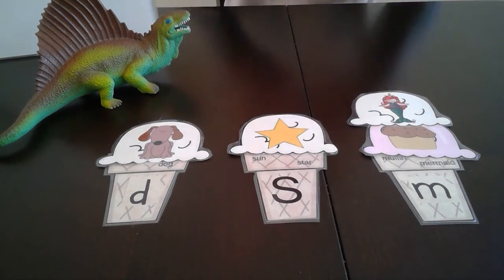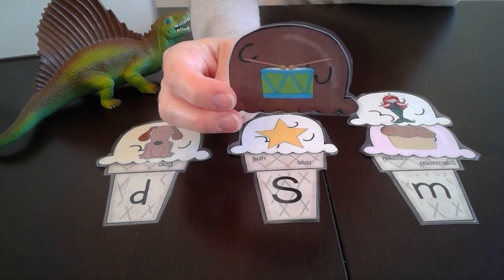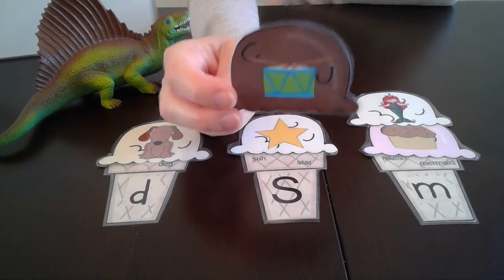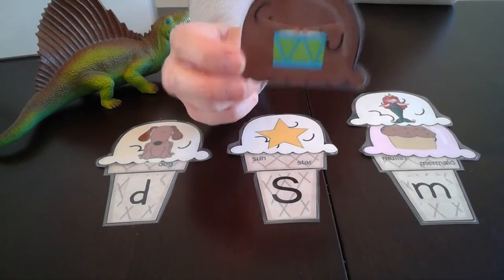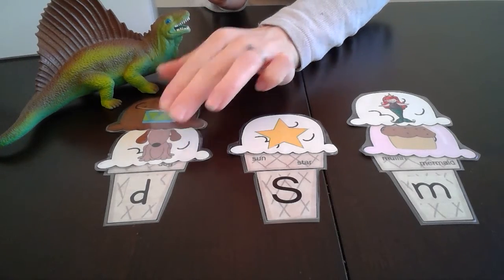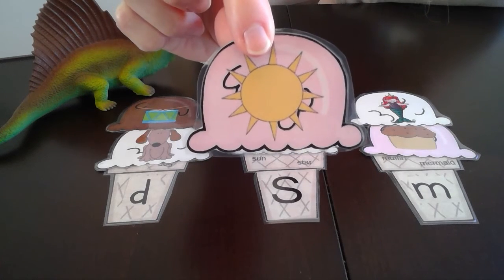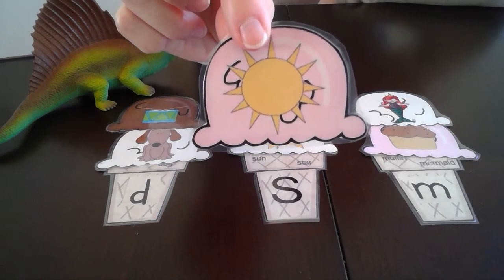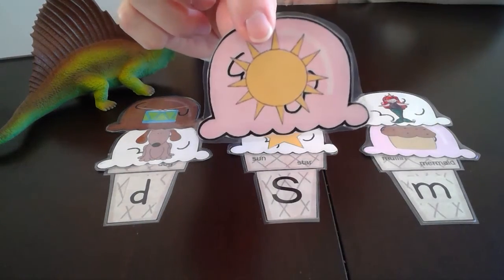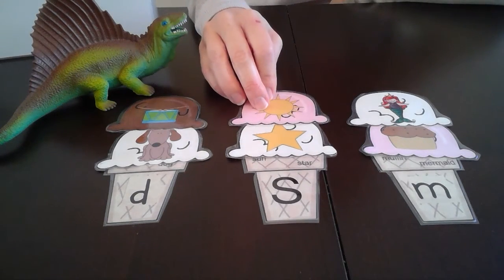Now we have drum. Drum. What's the first sound in drum? D. And what letter makes the D sound? You shout it out for me. D. D, drum. D. Last ice cream. What do we have? A sun. Say it with me. Sun. What's the first sound in sun? S. And what letter makes that sound? You shout it out. S. Good job. S, sun.